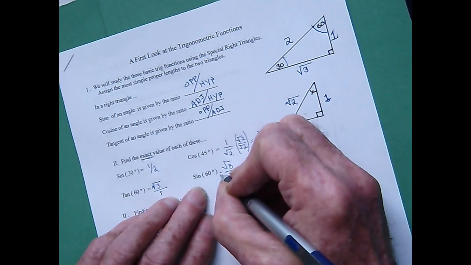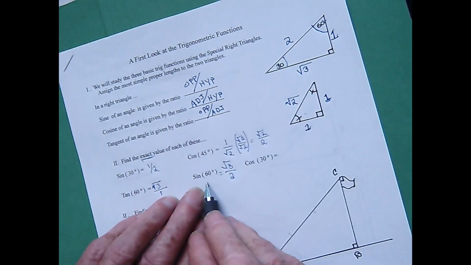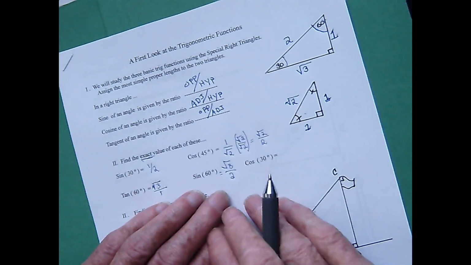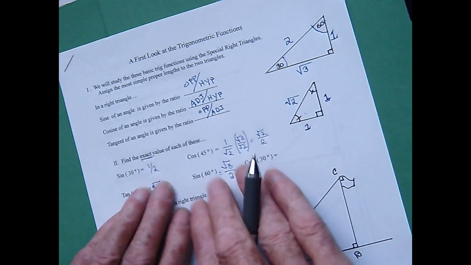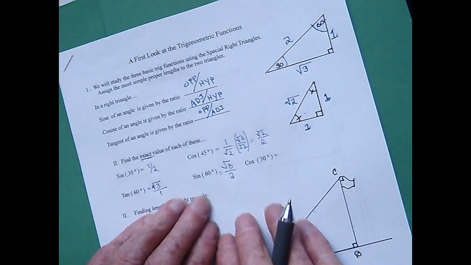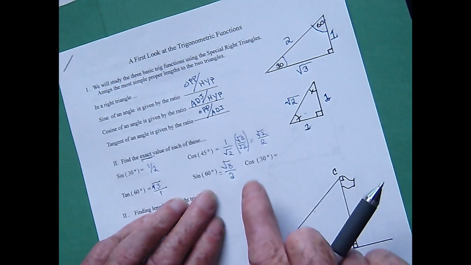And you'll look clever in your calculus class when the guy says, hey, what's the sine of 60 degrees? You tell him the square root of 3 over 2. So remember how that happens. Remember these triangles forever. Remember these relationships with sine, cosine, and tangent. I'll show you a way to memorize that pretty quick.